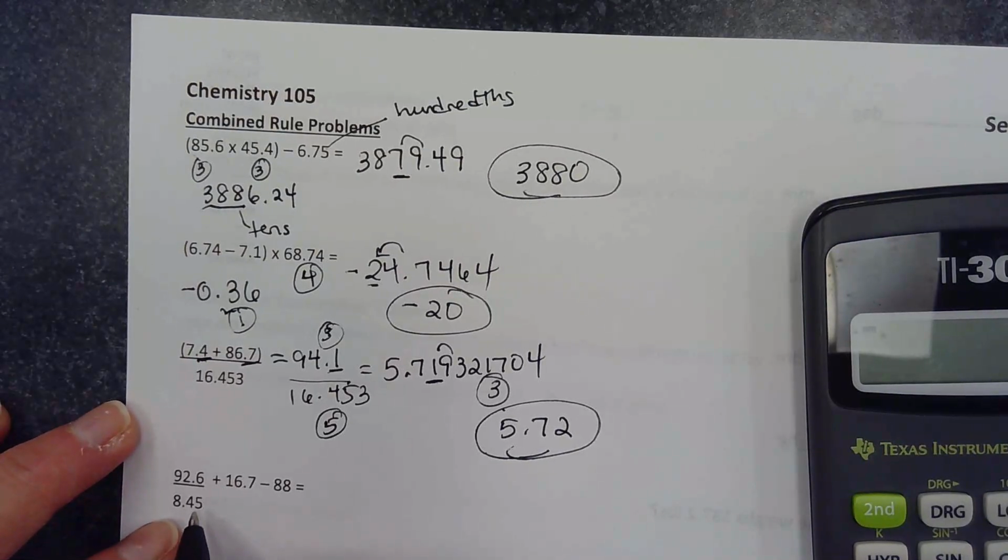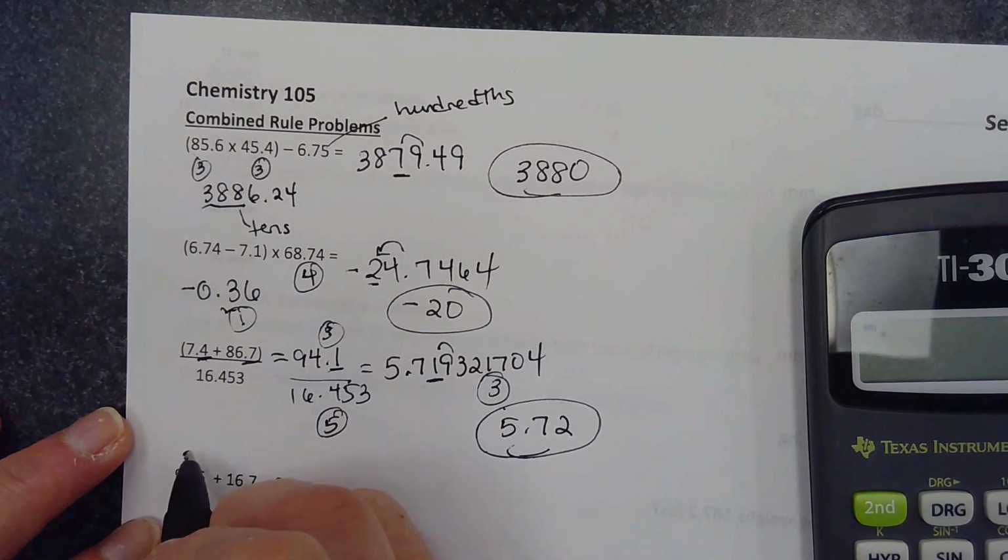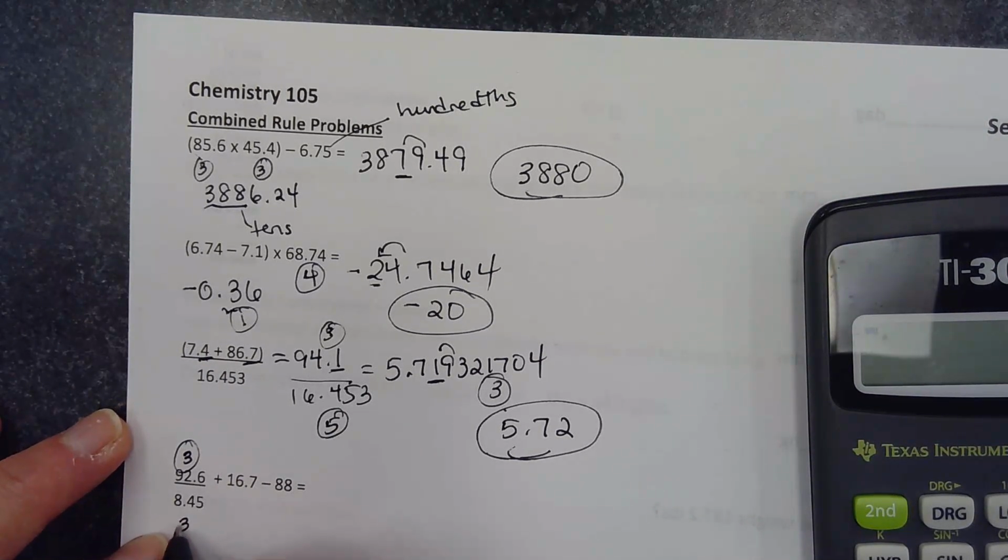All right. On this one, what's the rule for division? Total significant figures and go with the least. So this one has how many? 3. This one has 3. All right?